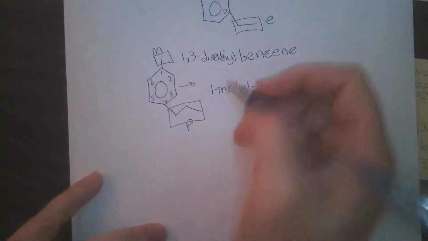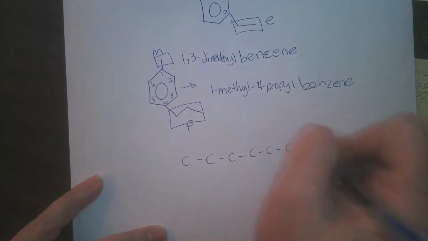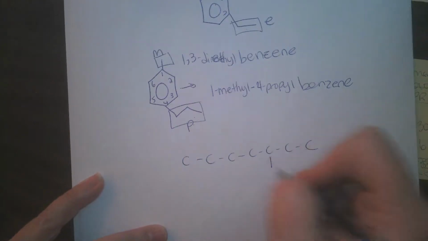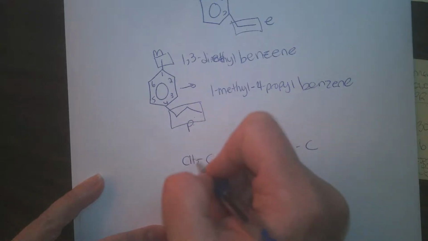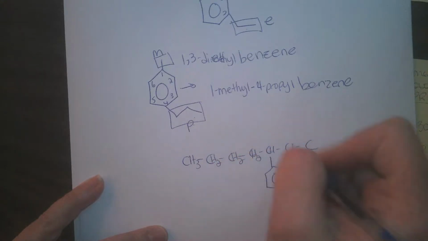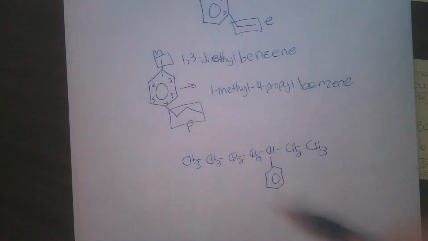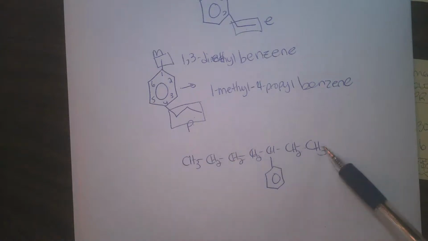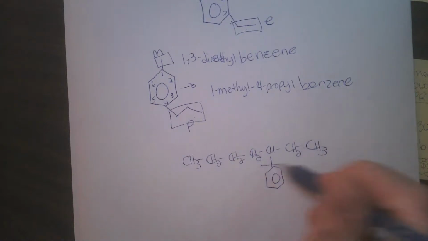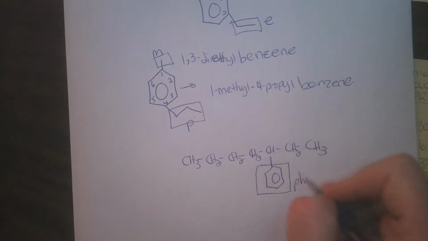Then C looks like this guy. So when we look which way it's going, we see that this set of carbons here is 7 carbons long, which means that this benzene ring now becomes a side chain, and it's a phenyl group.